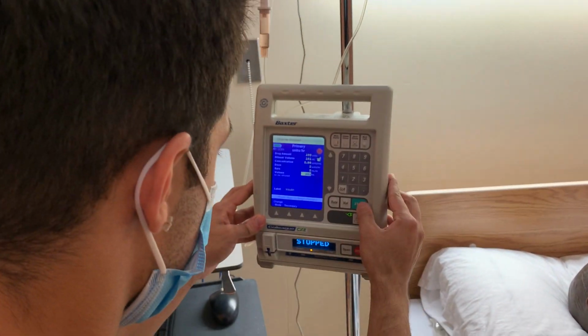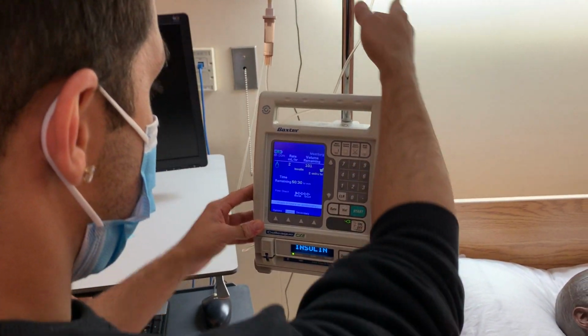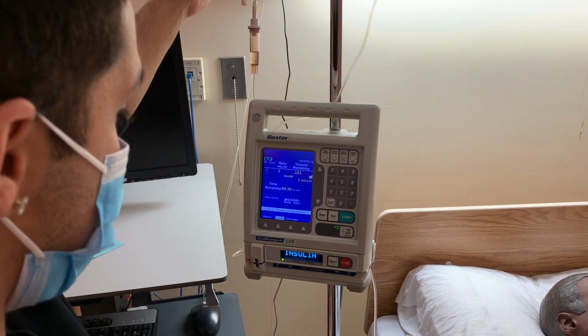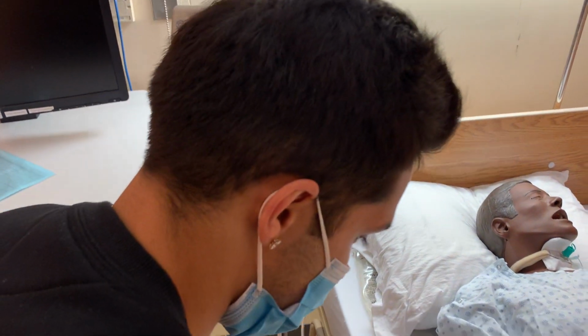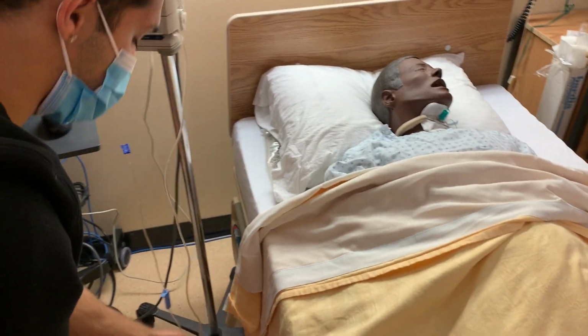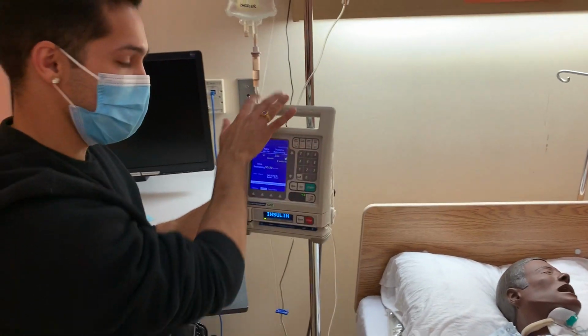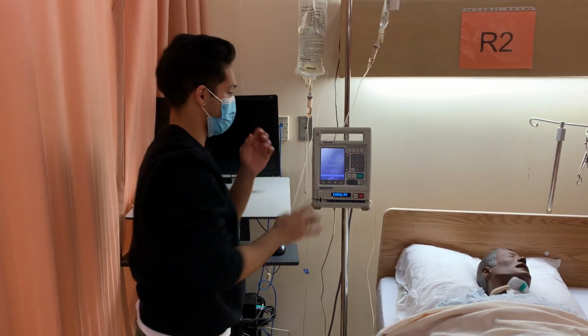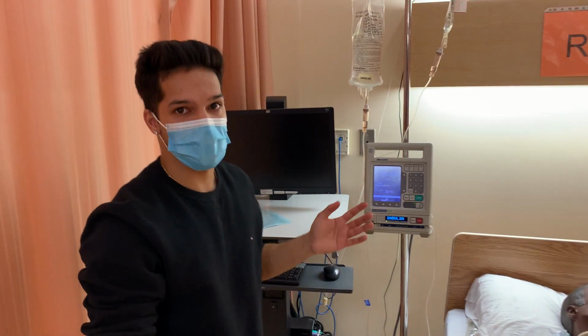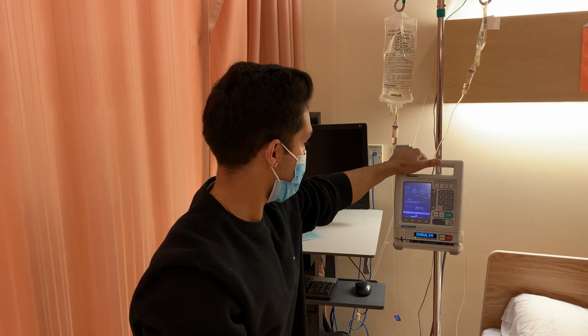I'm just going to be starting this. And I've already made sure that the primary TKVO of normal saline is running, and that's compatible. I'm making sure my clamps are open, everything seems to be infusing. Now I'm also going to be locking the pump from the back. I've locked the pump, so now nobody can mess around with the pump, it's locked and nobody can change it.